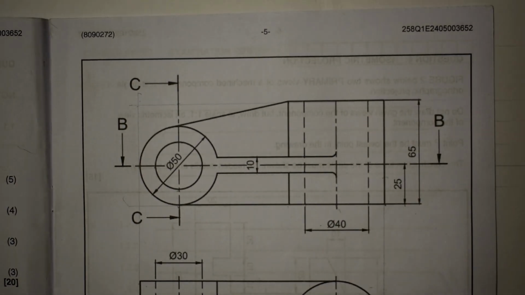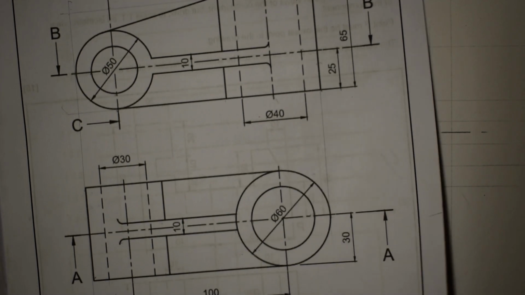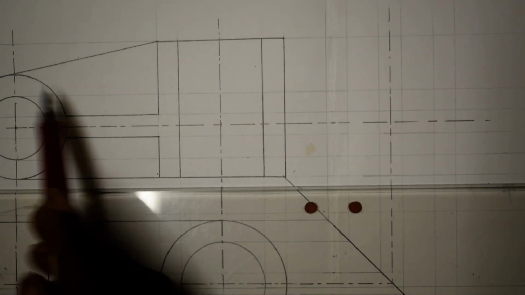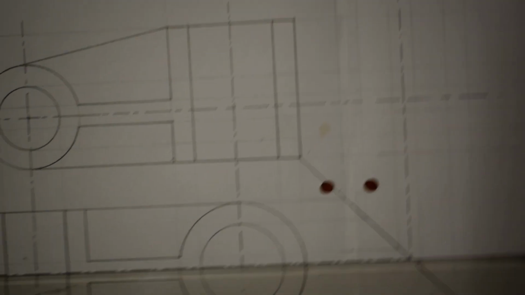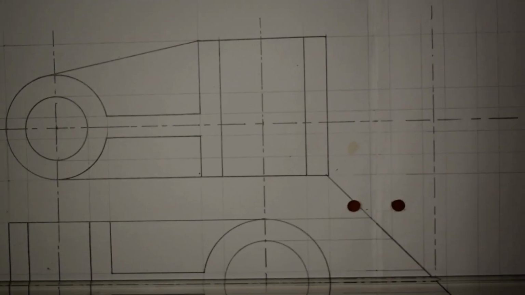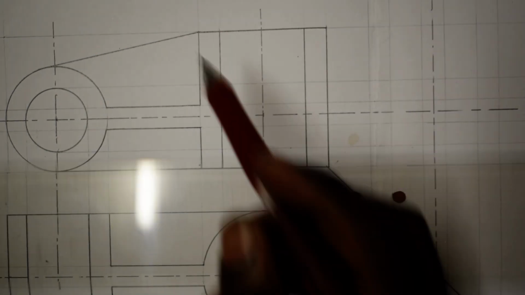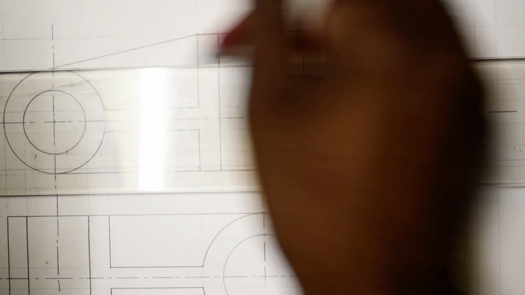Right. So now what is going to be in sectioning? I have to take this point. Remember, I took this one, took this one, took this one. That one I didn't take. There it goes.